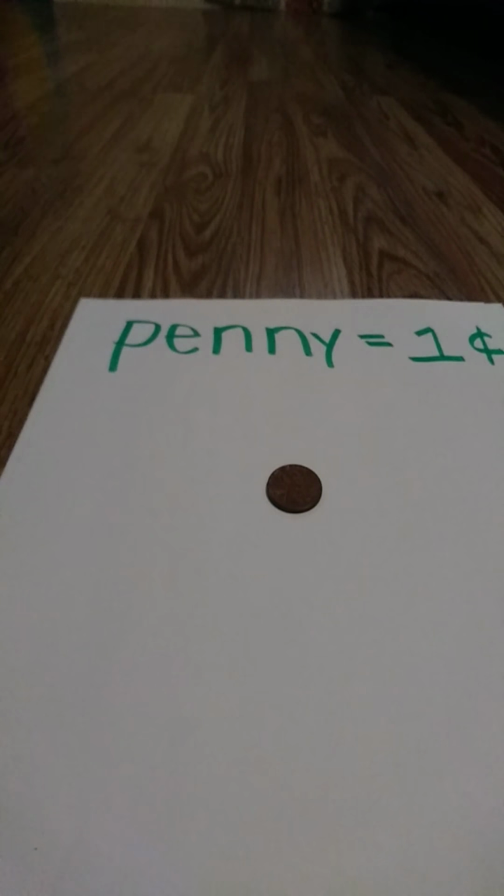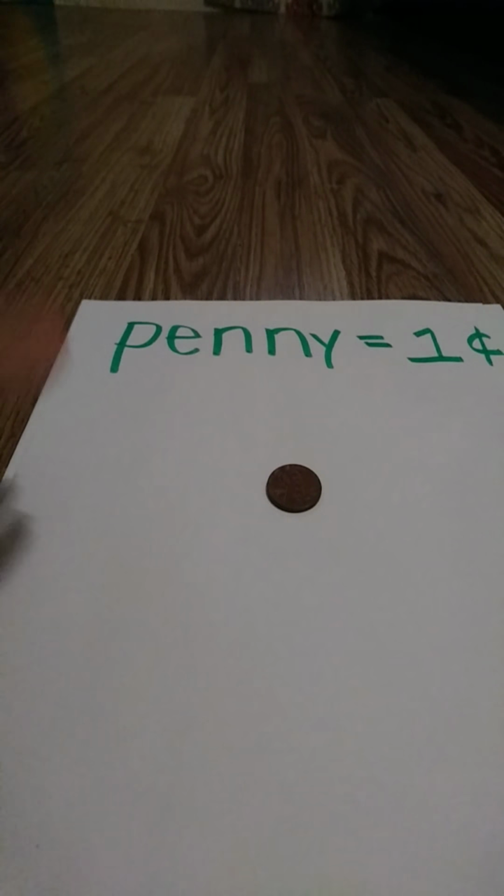And a penny is spelled P-E-N-N-Y, okay? And the value of a penny is 1 cent. And this is a picture of a penny. And it is simply just that, 1 penny, okay?